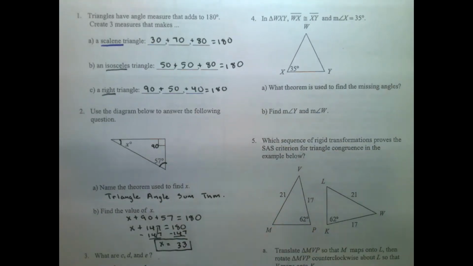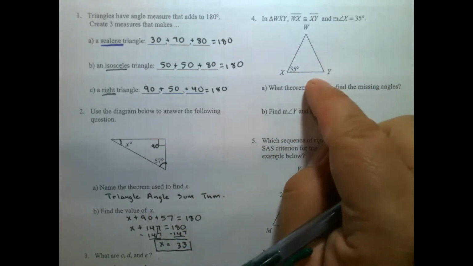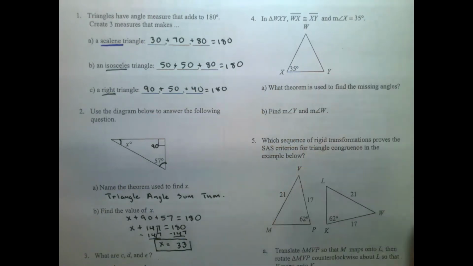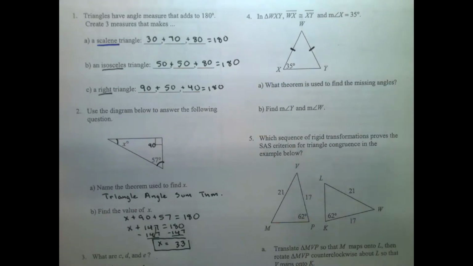Now, so that I don't have to move the paper around too much, we're going to do number 4 since it's already here and ready to go. So for number 4, it says in the triangle, WX is congruent to segment XY. So segment WX, I'll put a tick mark on it, is congruent to XY. Now remember, look at our rule that we've learned here.